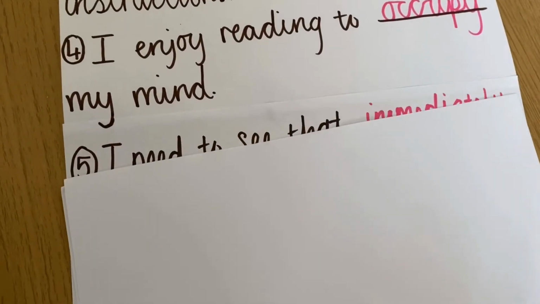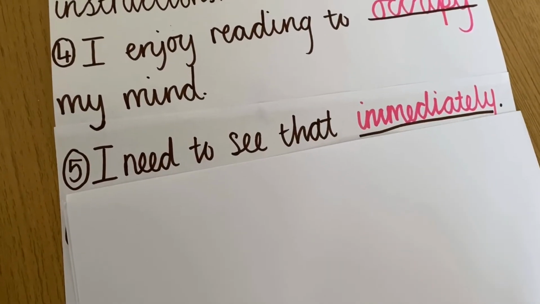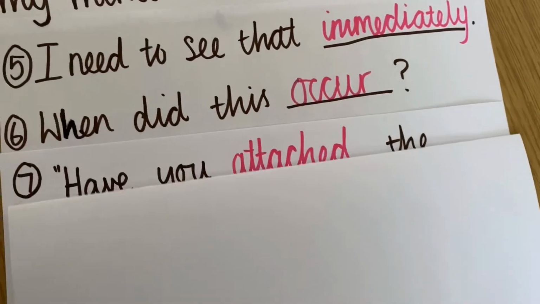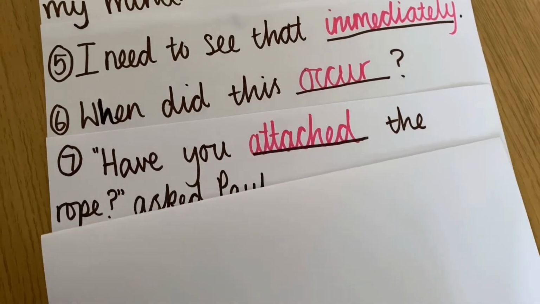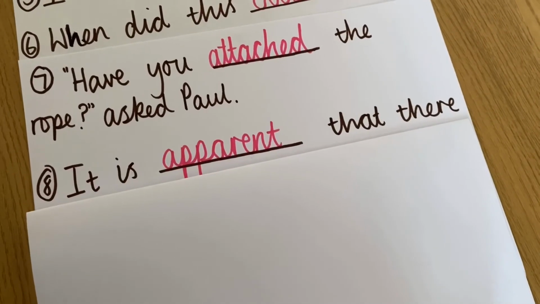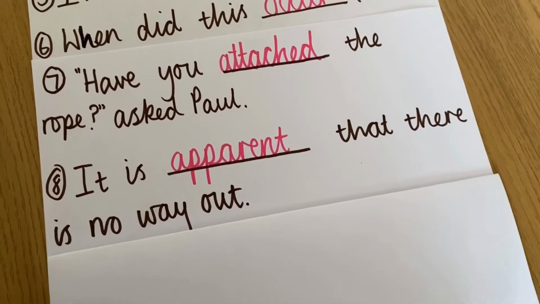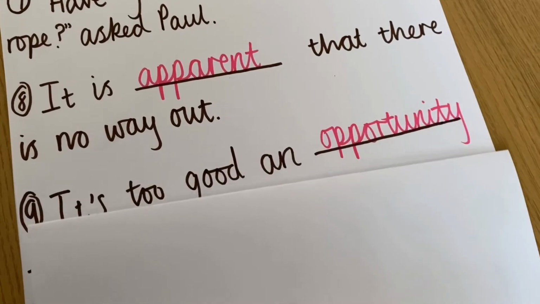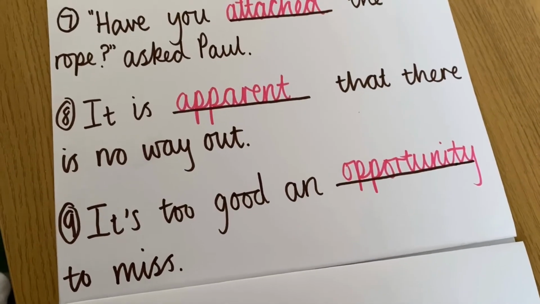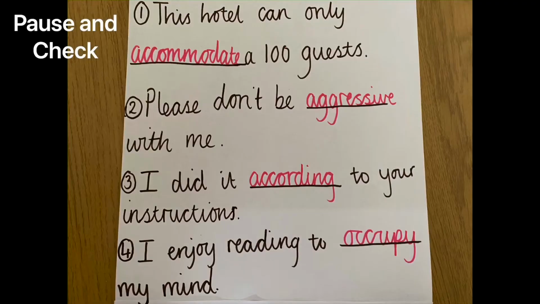The fifth one, I need to see that immediately. The sixth one, when did this occur? The seventh one, have you attached the rope? Asked Paul. The eighth one, it is apparent that there is no way out. And then the final one, the ninth one, it's too good an opportunity to miss. Okay, so pause the video here and check through.